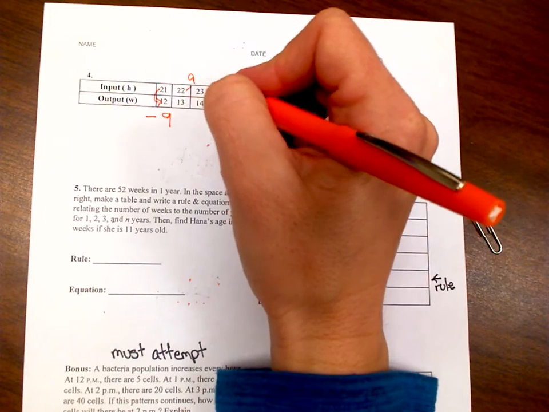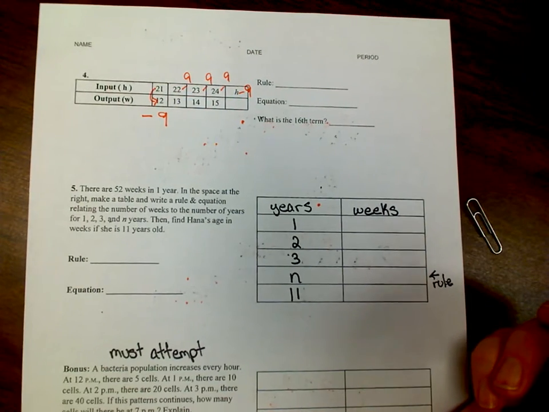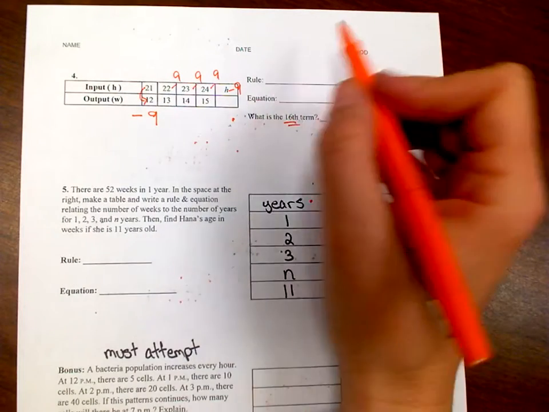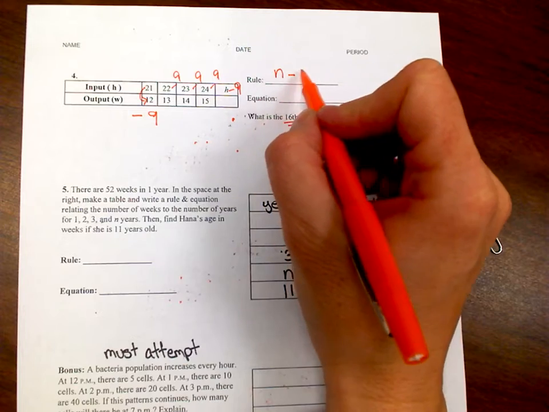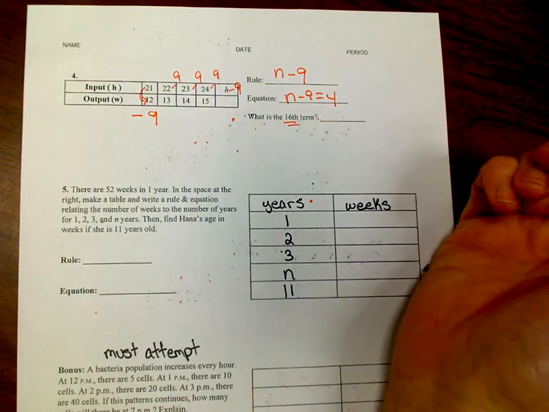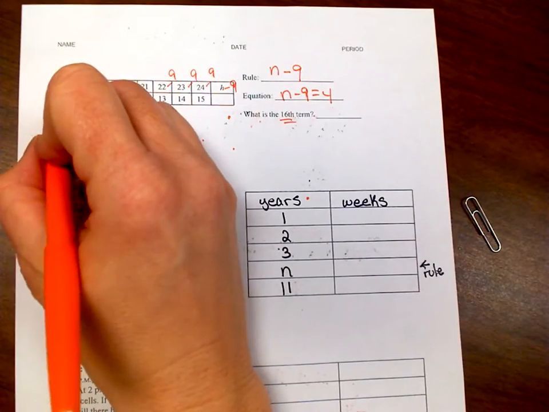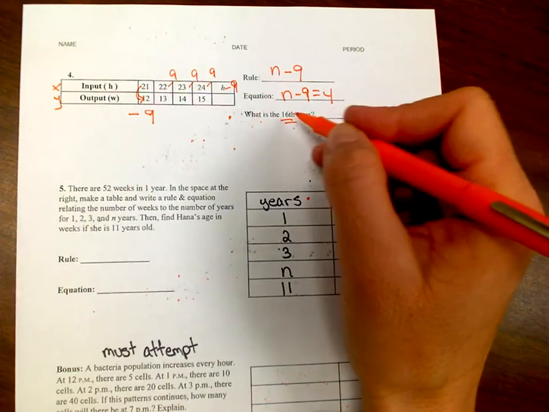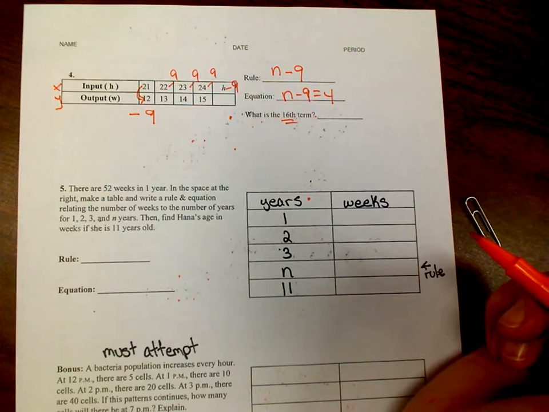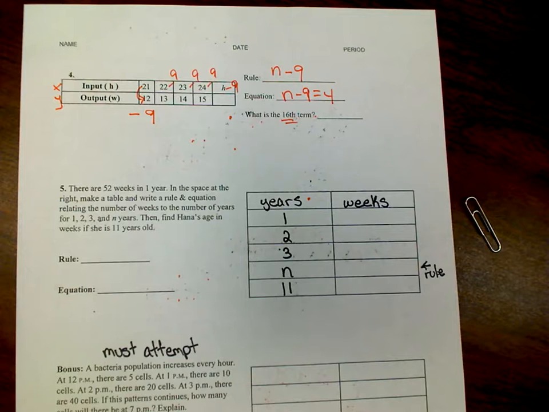So that's what we're going to do. We want the 16th term. So the rule would be N minus 9, equation, because this is my x, this is my y. And the 16th term would be 16 minus 9. And that would be your answer. Number 5.